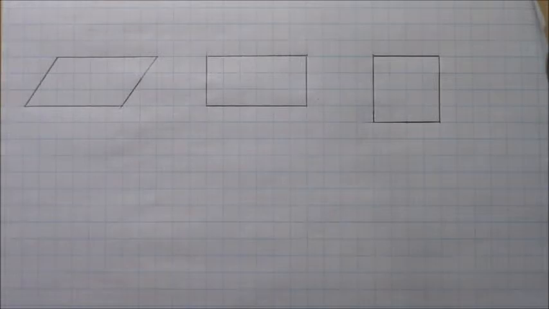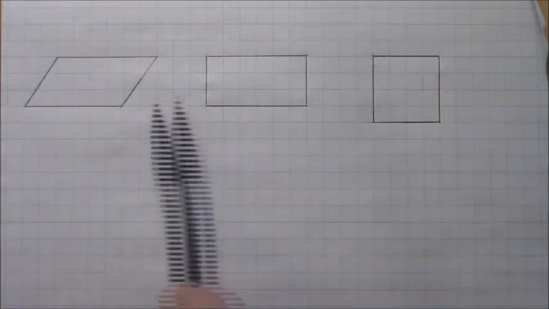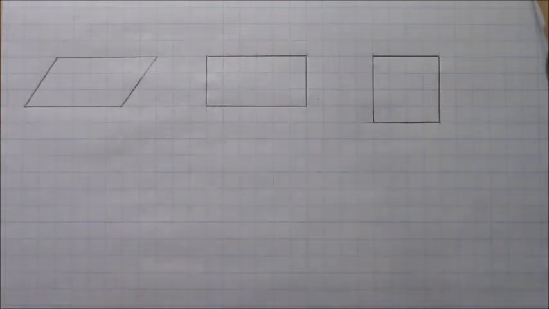Hi, today I'm going to be looking at properties of parallelograms, rectangles, and squares. Now I know these are common shapes, common figures for most people, but I just wanted to bring these to light, because we're going to be using some of these properties and their similarities in future examples and future concepts.